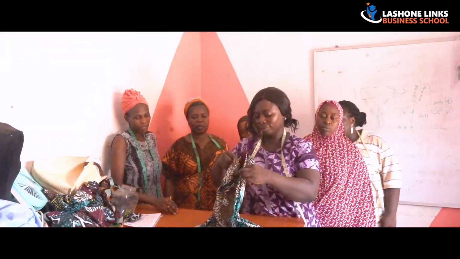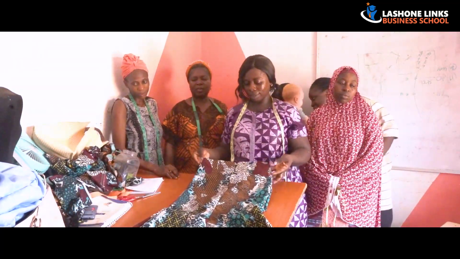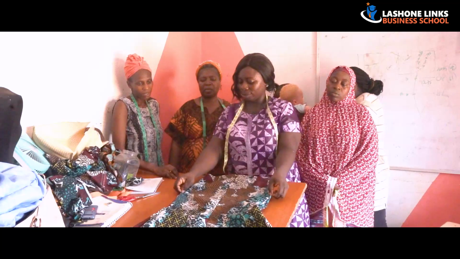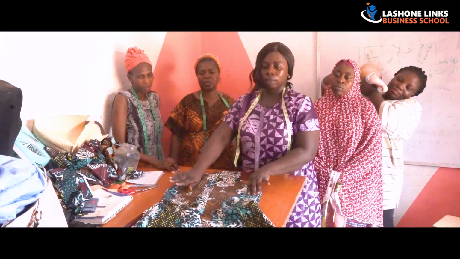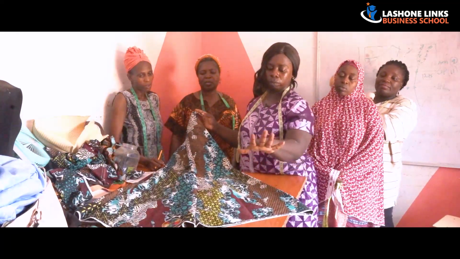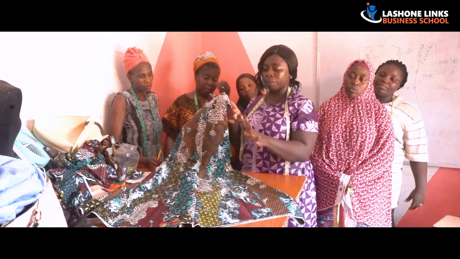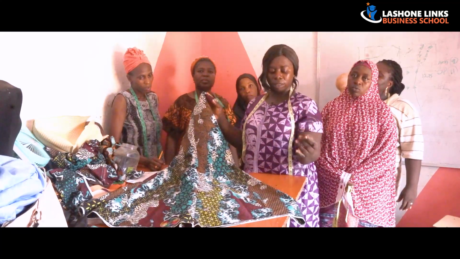So yeah, we have our 4 pieces skirt. So all we have to do now is to hem the down part of the skirt, and I believe our pencil skirt is ready.